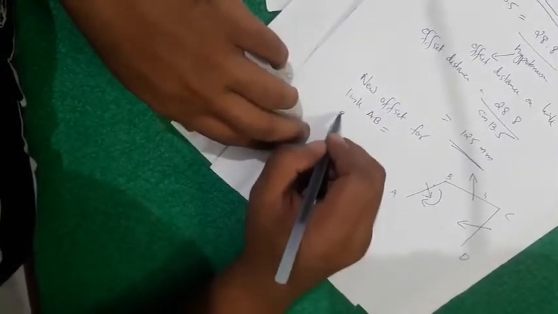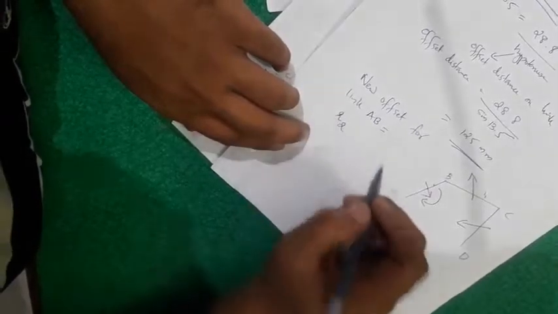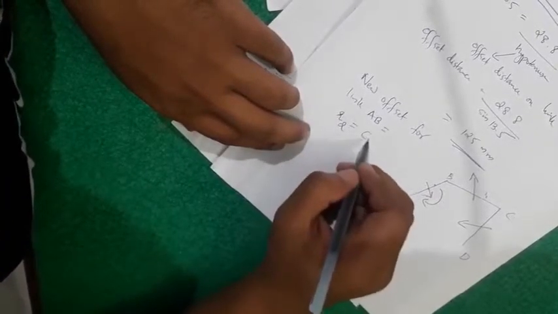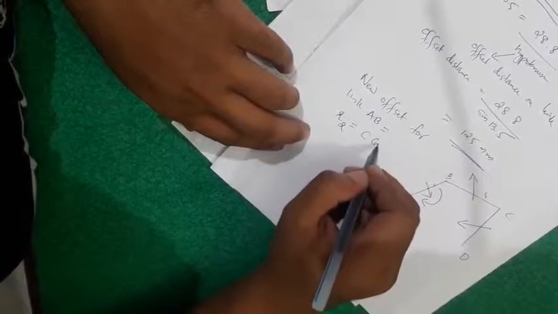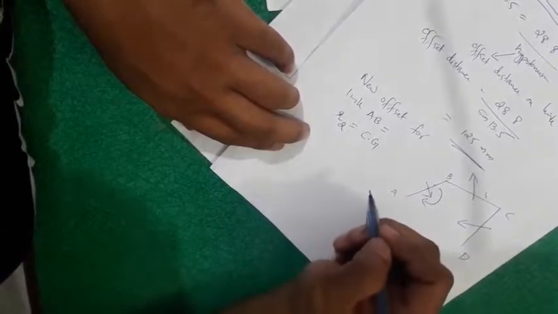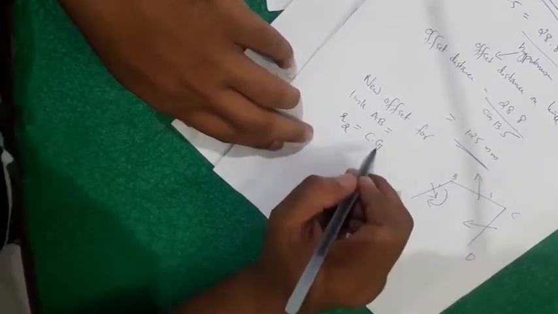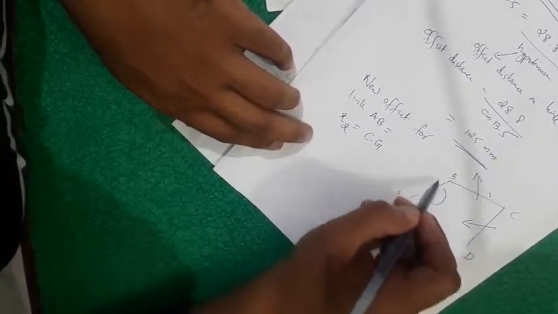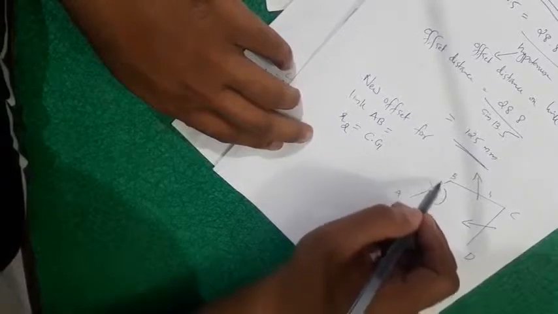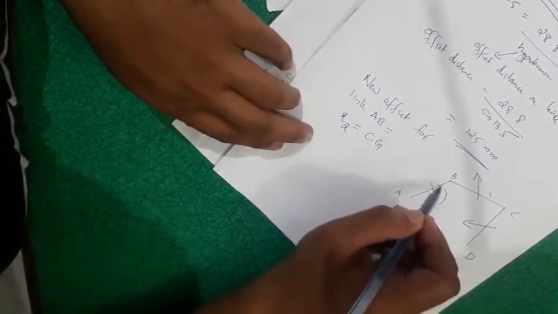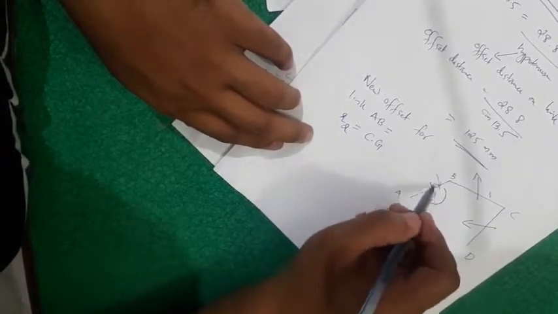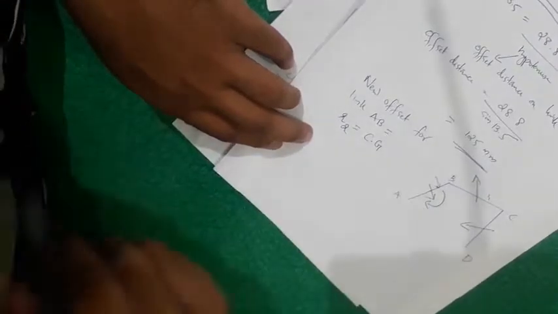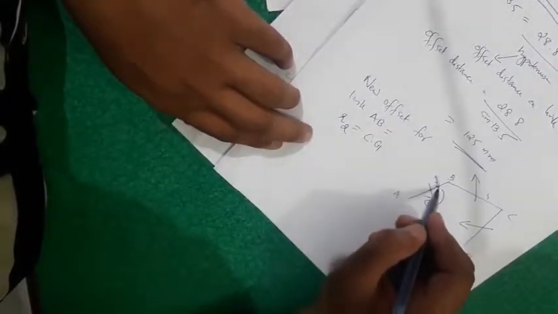We can represent R2 as the center of mass of the link, the original value of the center of mass of the link from A, and the new force will be acting slightly upper. It will be like this, upper.